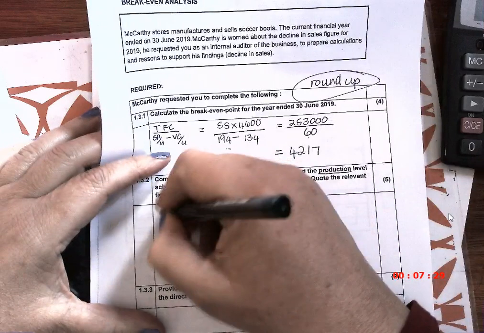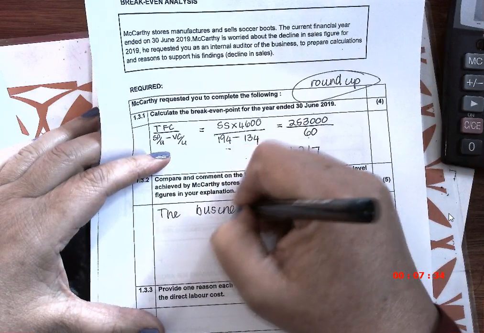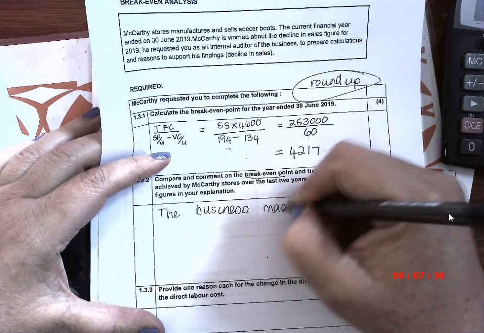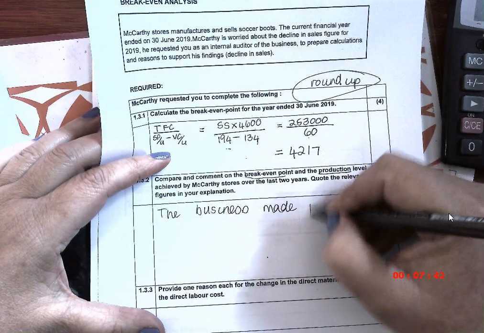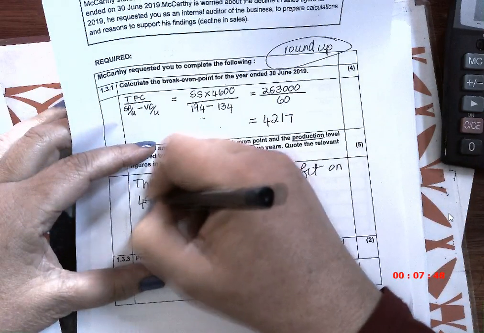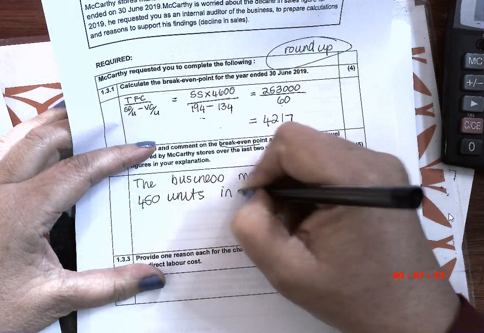I'm going to say the business made profit on 450 units in 2018.